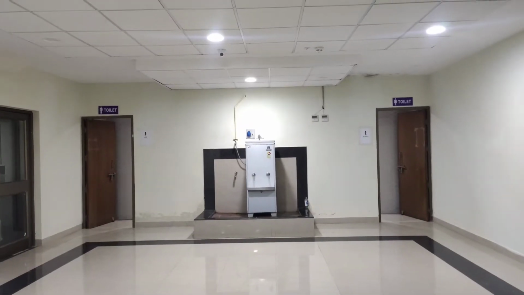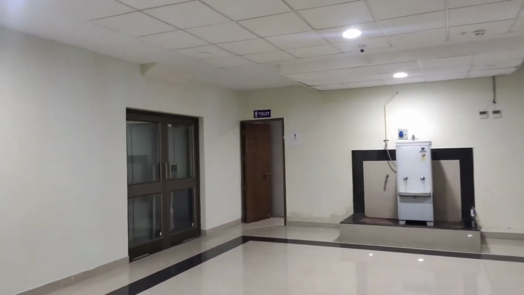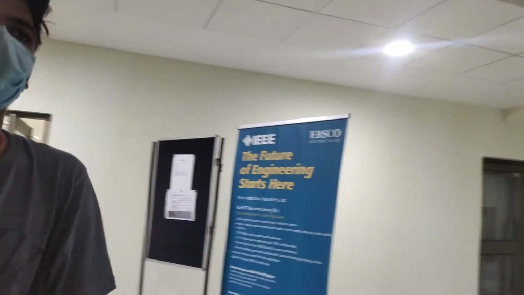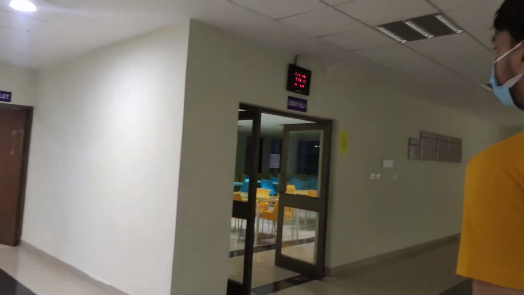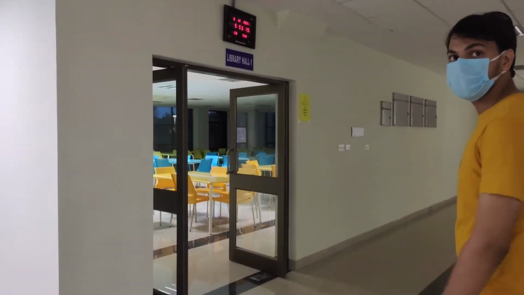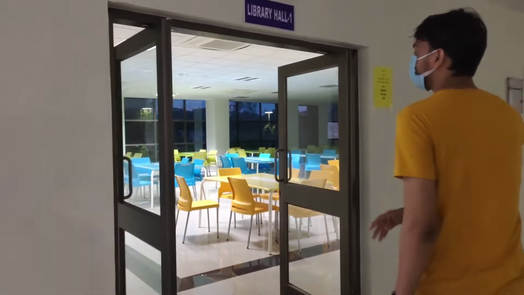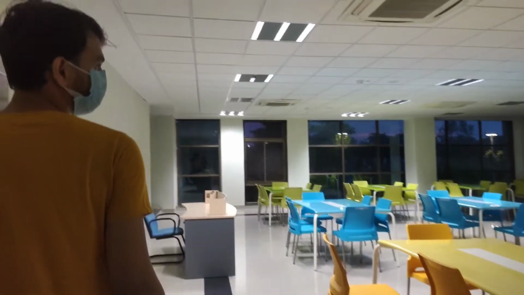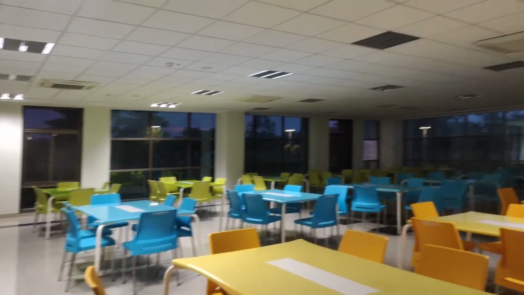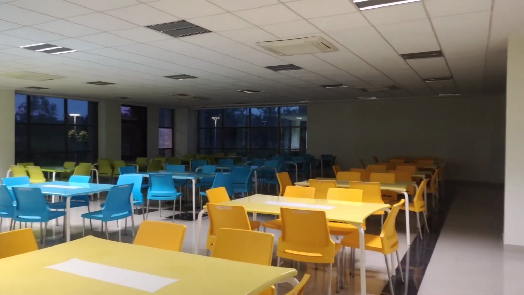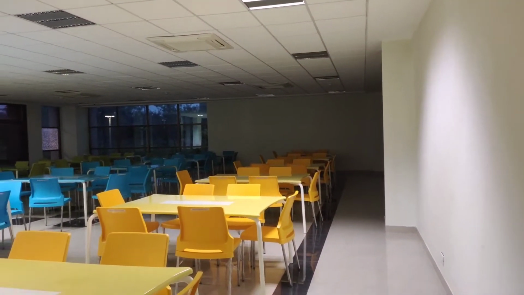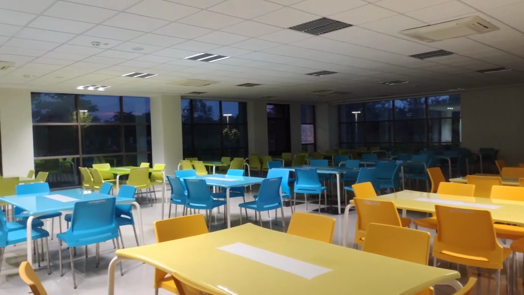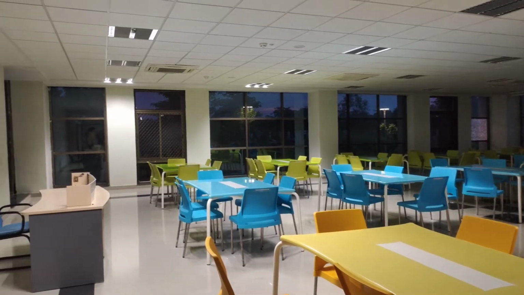This library is divided into two parts. Mainly the first part is where we can issue our books, and the second part is the reading hall, where we can sit and read books anytime. It is open 24/7. The reason it is empty is that it's evening time and there are not a lot of students on the campus right now.